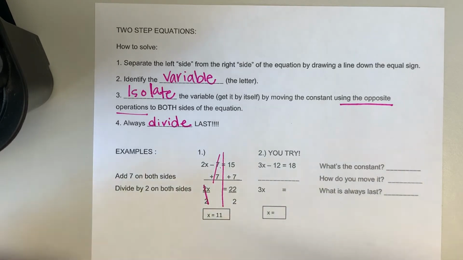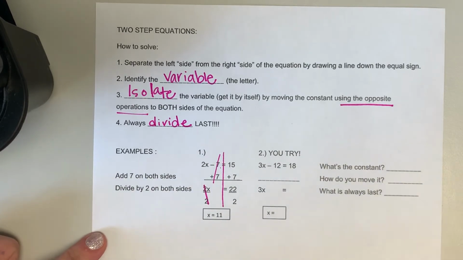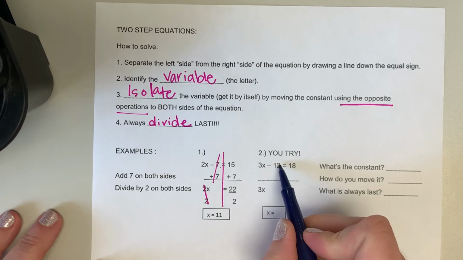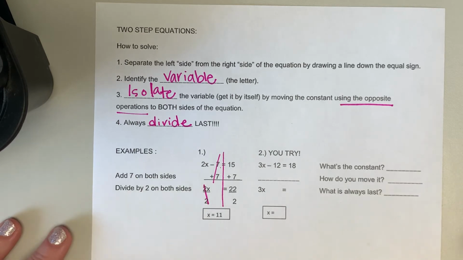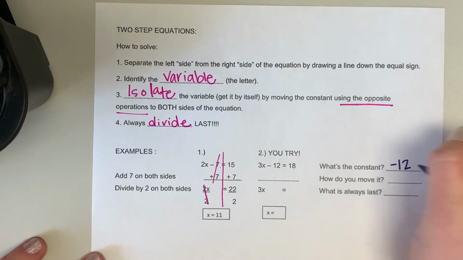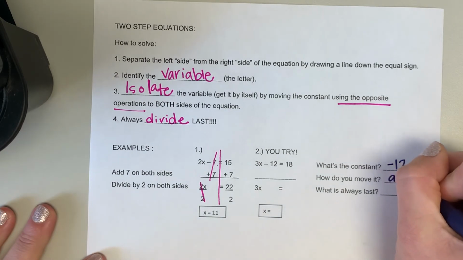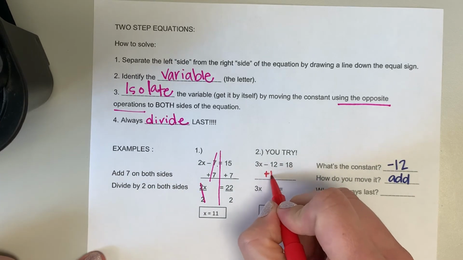Okay, let's look at the you try it. 3x minus 12 equals 18. What is the constant? What is the one number we need to separate first before we get to the end? We need to separate that minus 12. Yes, it's minus 12, but it also acts as negative 12. So the constant is negative 12 or minus 12. How do we move it? We need to add. So the opposite of subtracting 12 on both sides would be to add 12 on both sides.